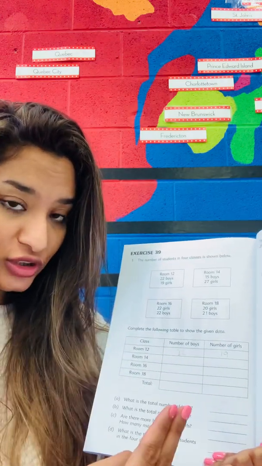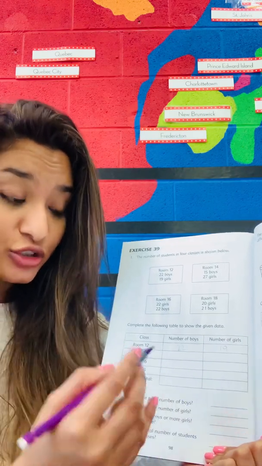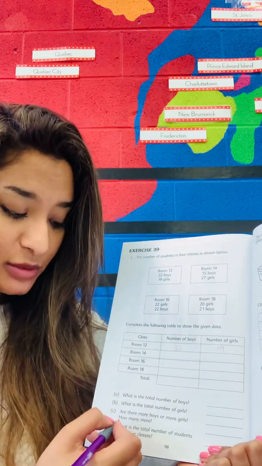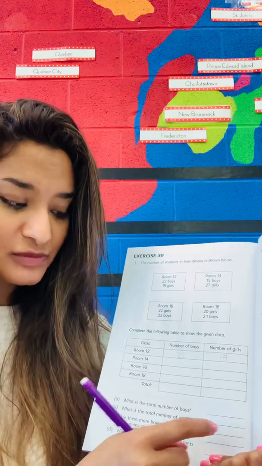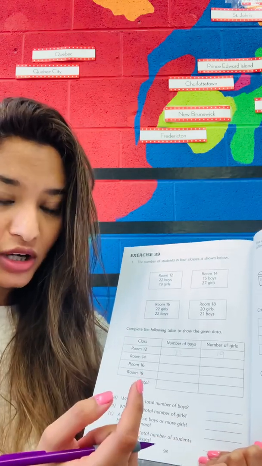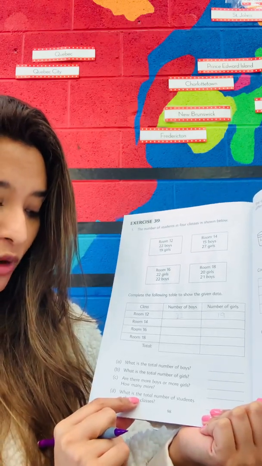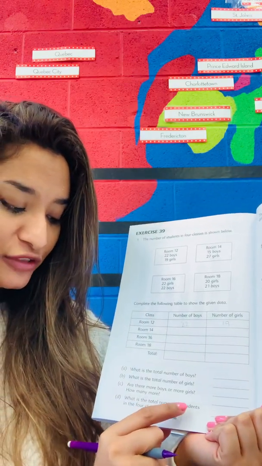You need to tell me, are there more boys or more girls for part C? You're going to write that down. For example, if it's boys, you'll say boys. Then you'll put a comma, and then you'll tell me how many more. So you would subtract those two numbers to tell me how many more. Does that make sense?